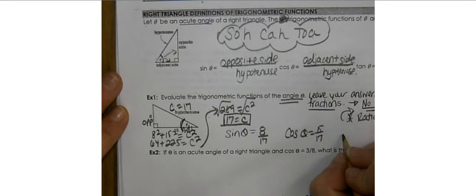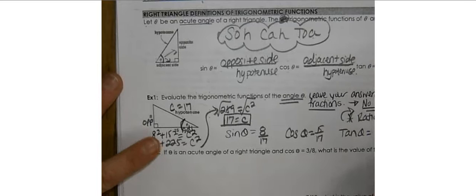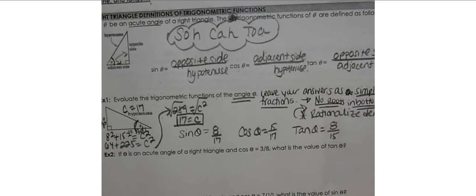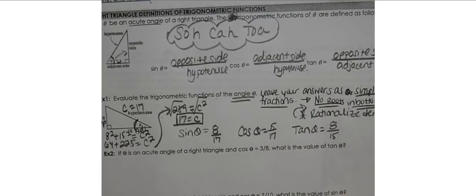And then the tangent of theta, that is equal to the opposite over the adjacent. So that's going to be 8 over 15. And that is it. That's simply writing down all of your fractions and evaluating your trigonometric functions for your angle. Just the trigonometric functions that we know. All right, let's go ahead and look at example number 2.